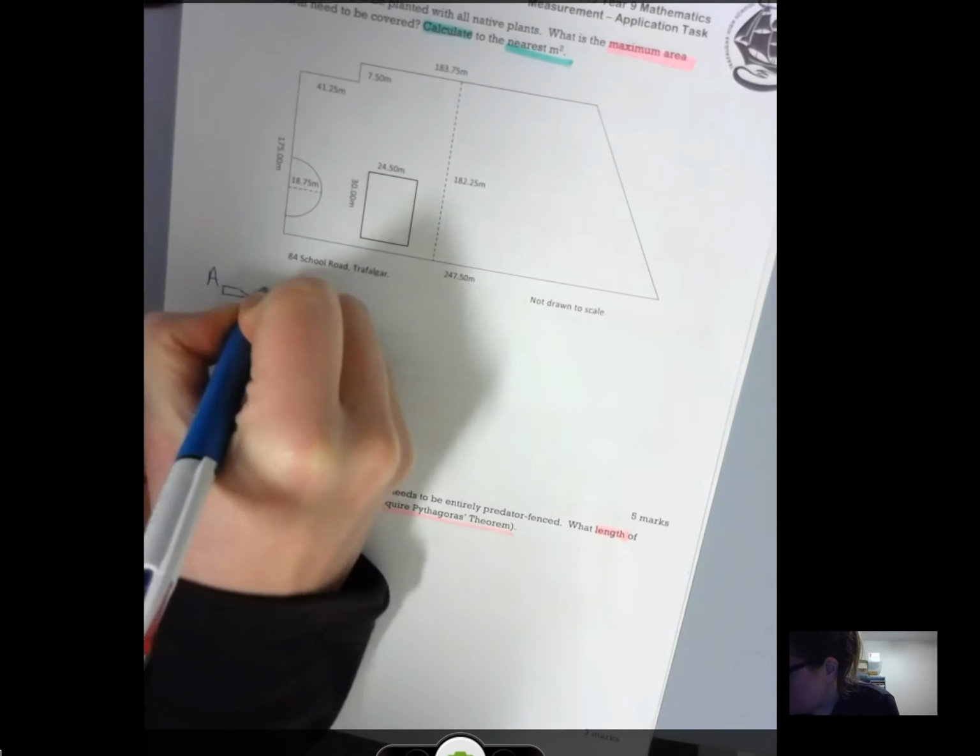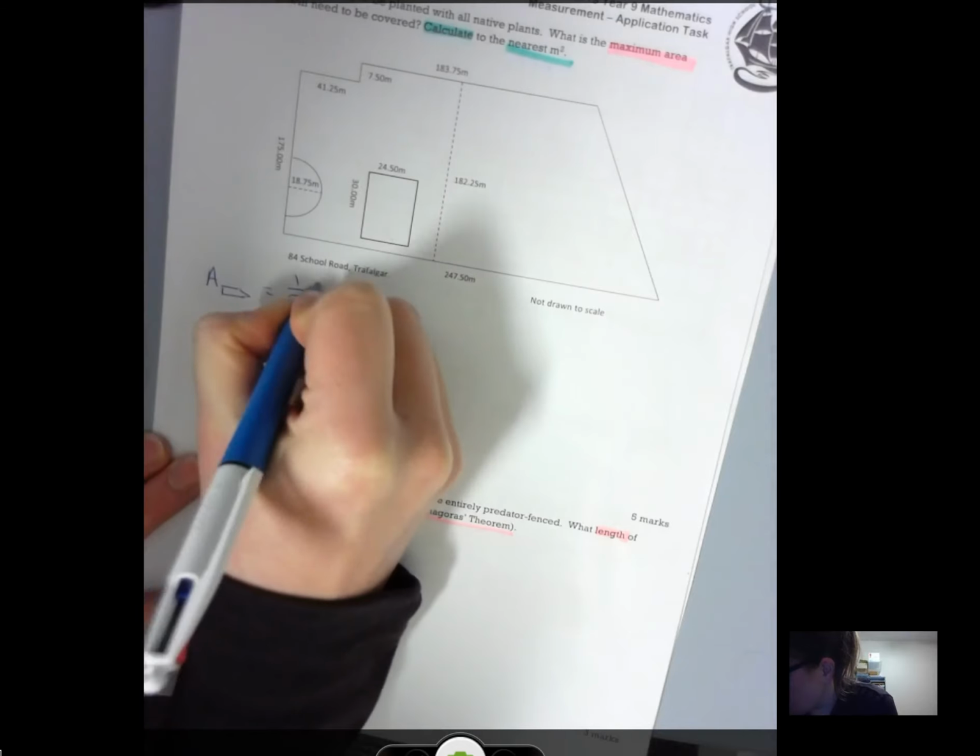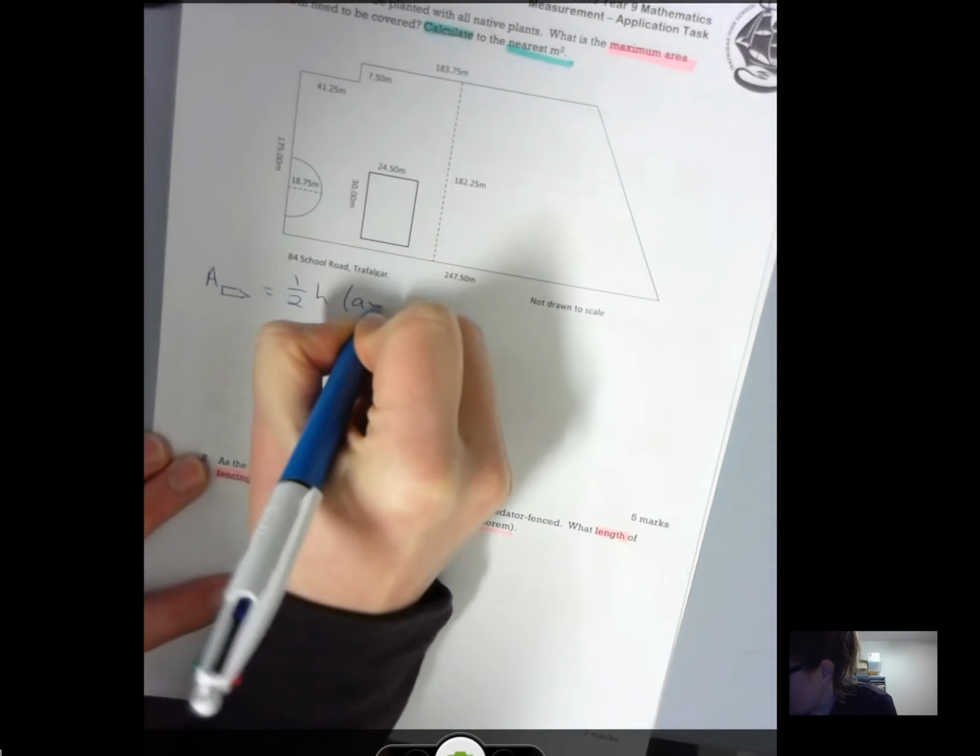So if I was to find the area of a trapezium, the area of a trapezium is equal to 1/2 times the height times A plus B. A plus B are the top and the bottom. I need to add the 41.25 onto it.